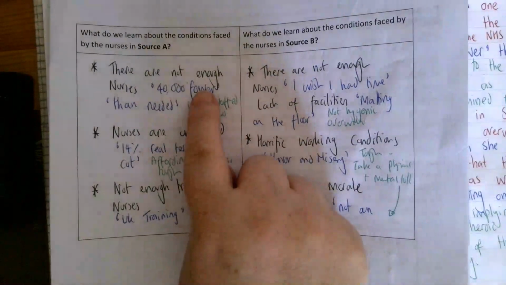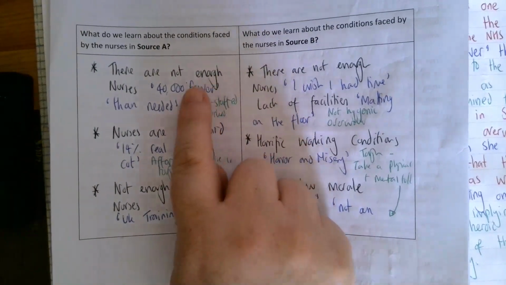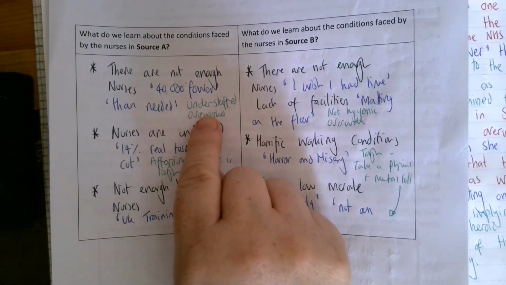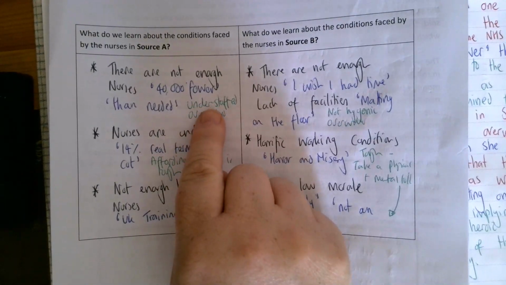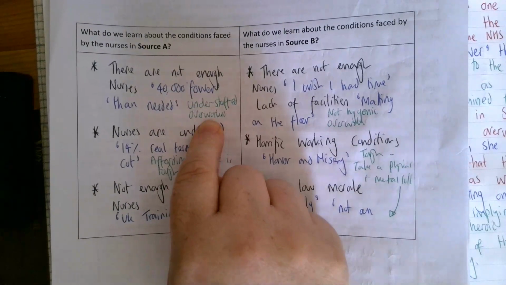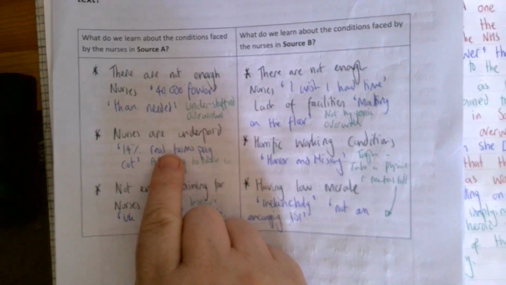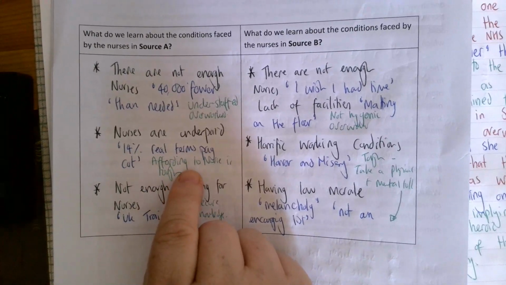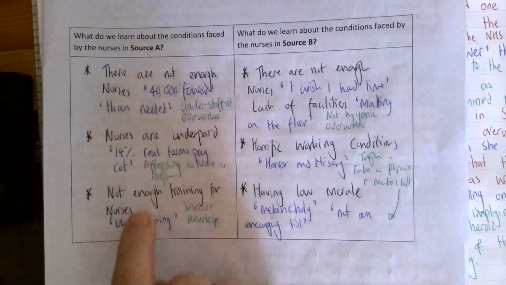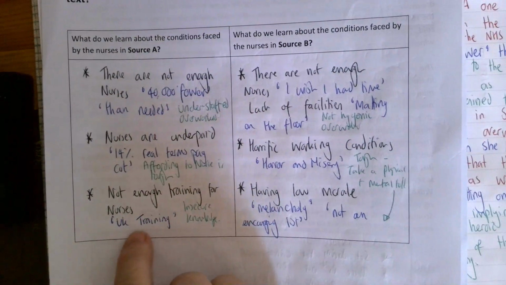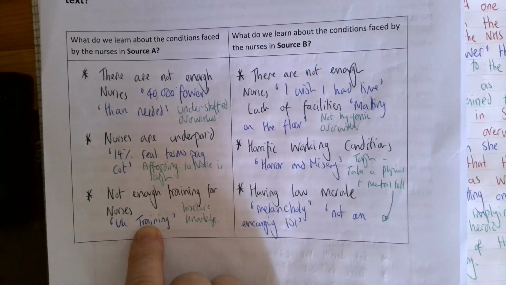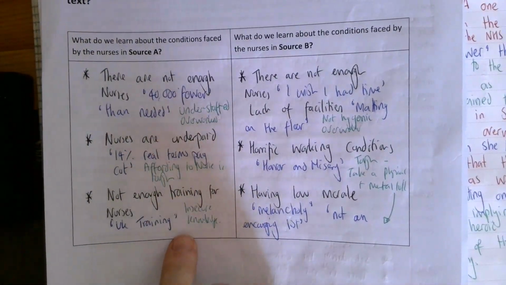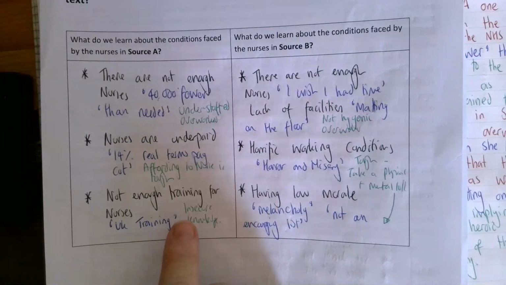So firstly, in the first one, we know there are not enough nurses. In fact, we're told there are 40,000 fewer than needed. This means, and this is my inference, that staff are understaffed and overworked. We also learn that nurses are underpaid. They've had a 14% real terms pay cut. This means affording to nurse is tough. We also know there's not enough training for nurses, and we could look at that section about the UK training. This means that even though there are not enough nurses, the nurses that they do have have insecure knowledge.